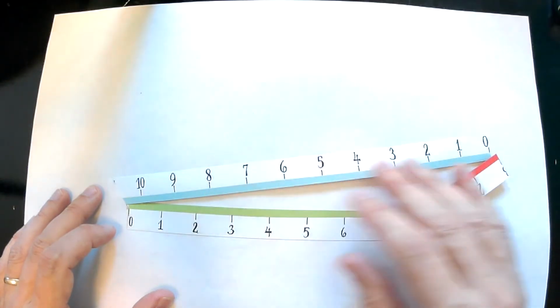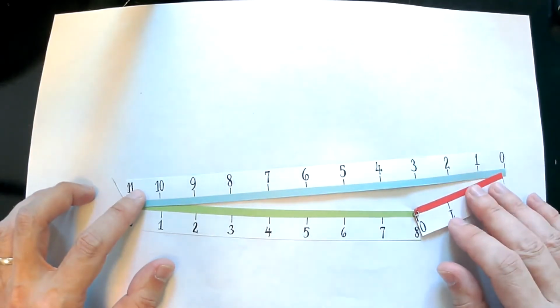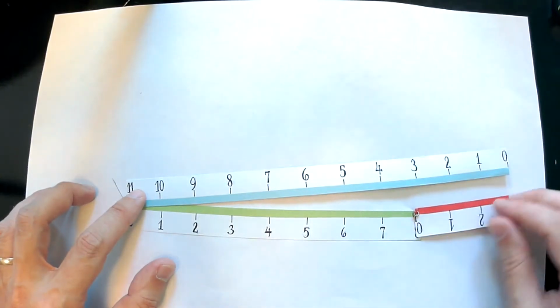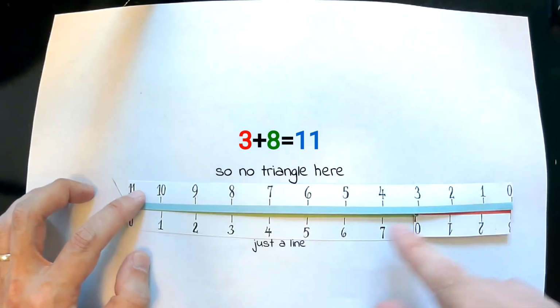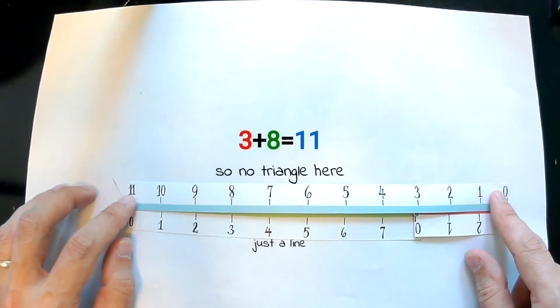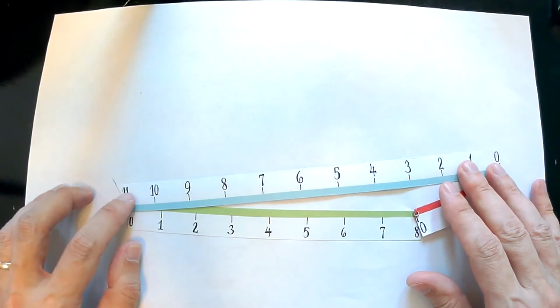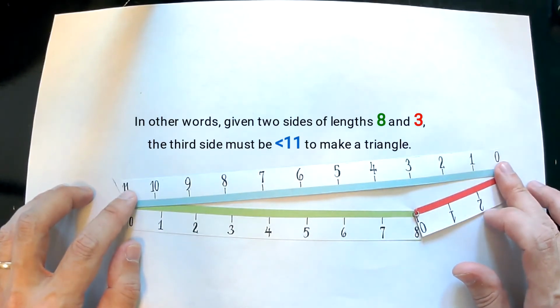What if we have, say, 11 inches over here, and 3 inches over here? Well, that wouldn't work, right? Because 3 plus 8 is 11. So we can't have 11 inches over on this side. It would have to be less than 11. Not a lot less than 11, but just enough to make that work, right?